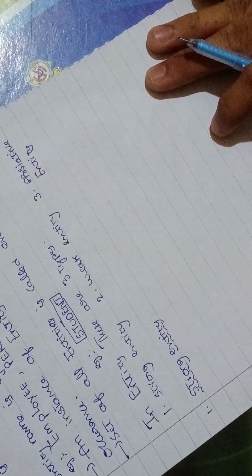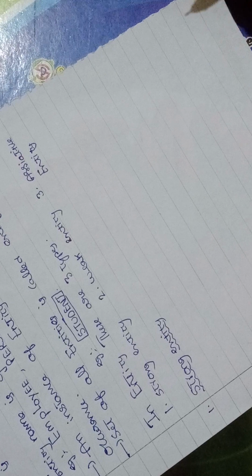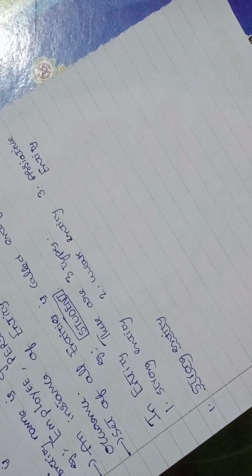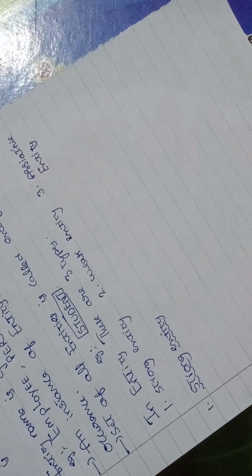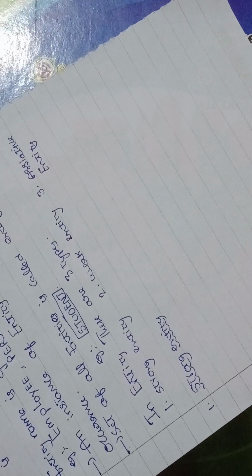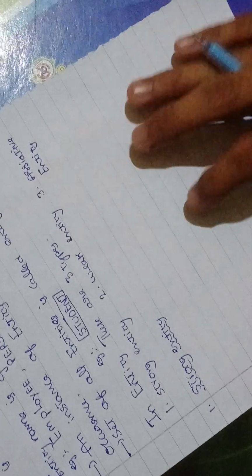A strong entity is an entity whose existence does not depend on any other entity.